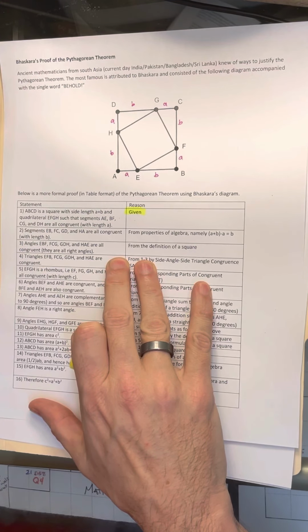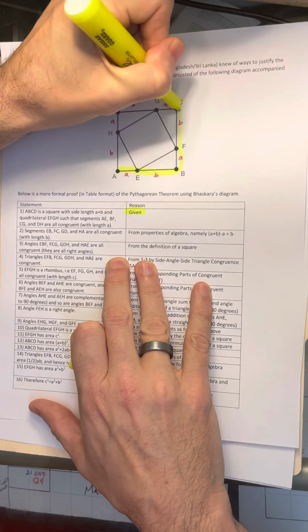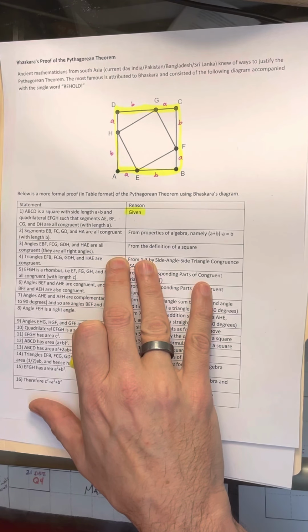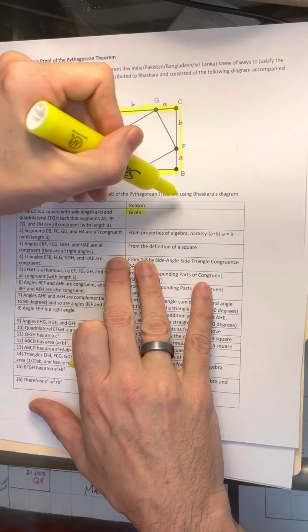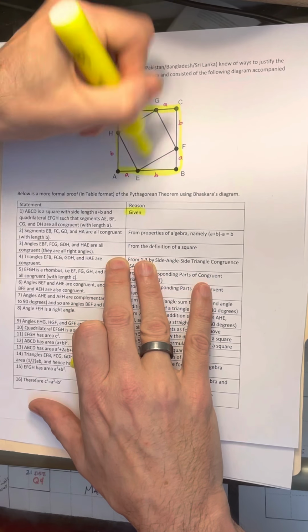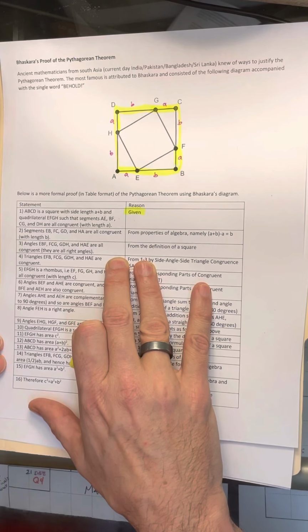And so notice in this proof, we're given that we have a square, that ABCD is a square, and we're given that the side length is A plus B, so that the whole thing is A plus B, the length of every side: A plus B, A plus B, A plus B, A plus B. And we're also given that these lengths, AE, BF, CG, and DH, are all length A.